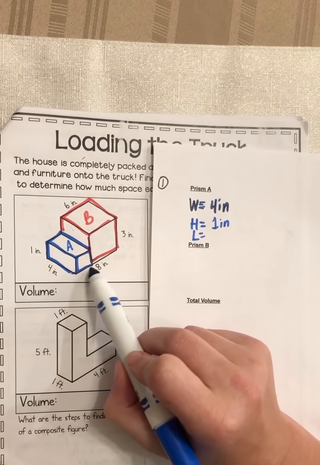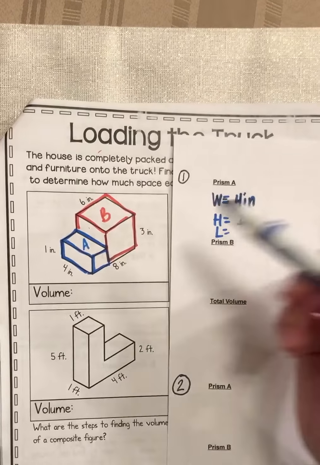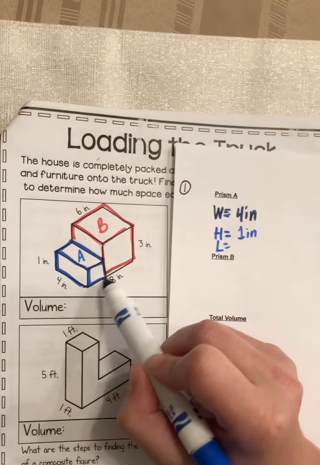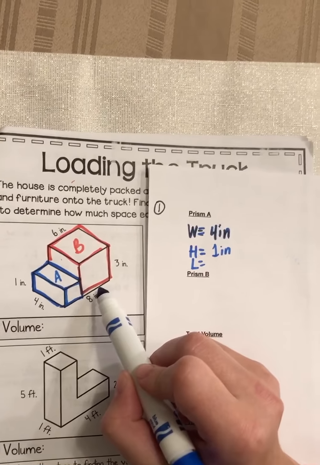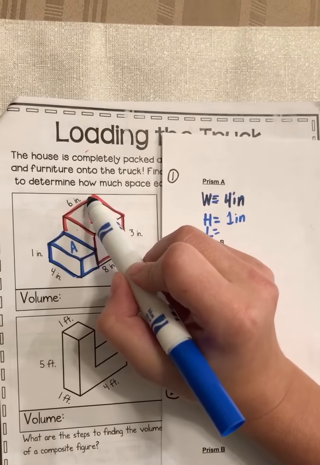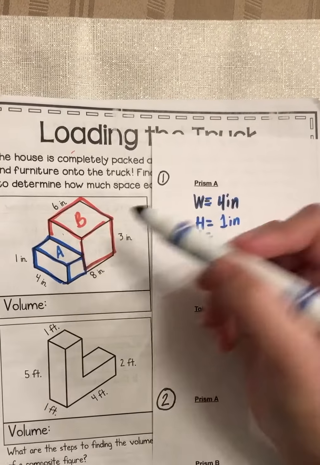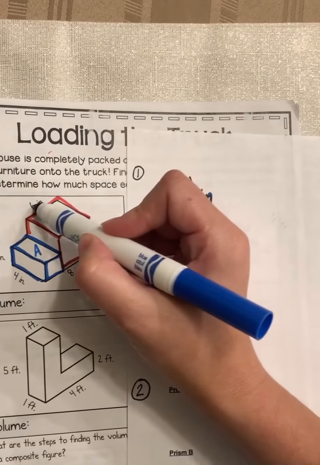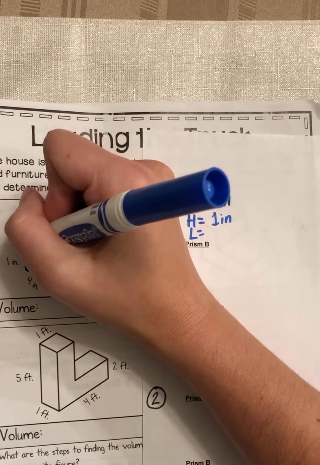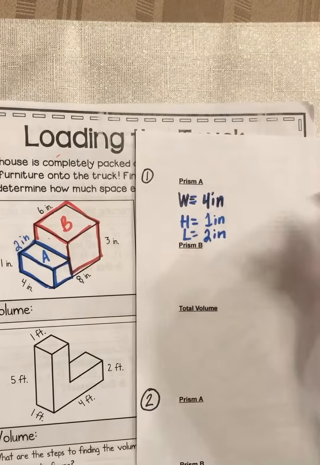Do we know my length? It's not labeled, but I can figure this out. 8 inches is the entire length. That's A and B. I can see up here that 6 inches is the length of prism B, but I only want part A. So what I'm going to do is take 8 minus 6, and that's going to give me a length of 2 inches.